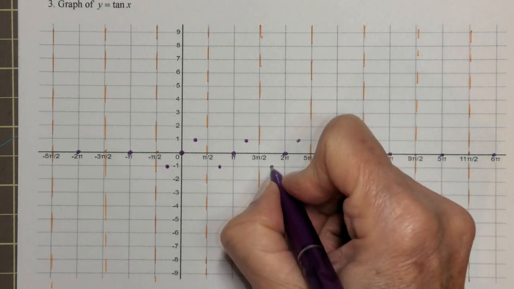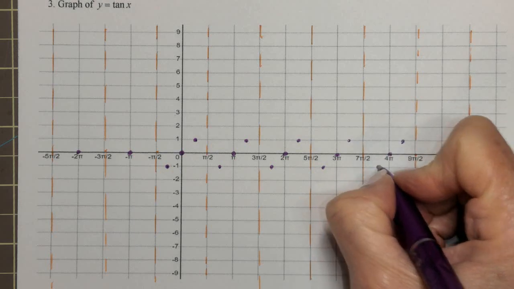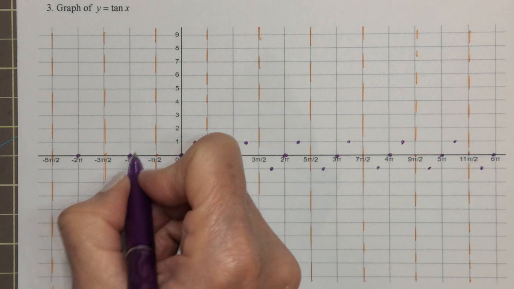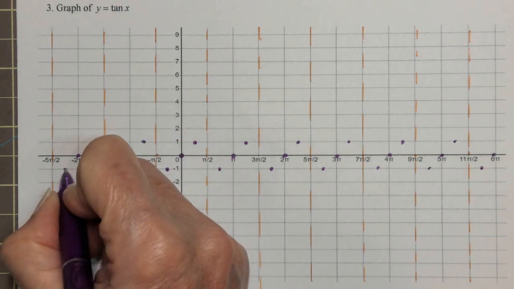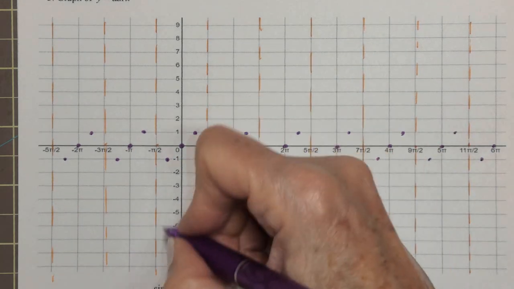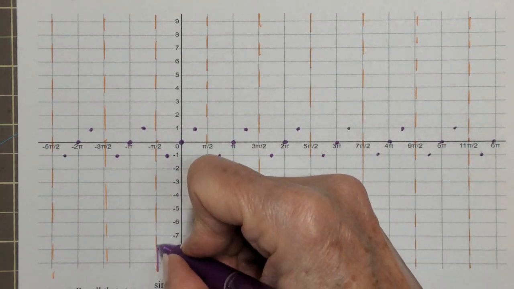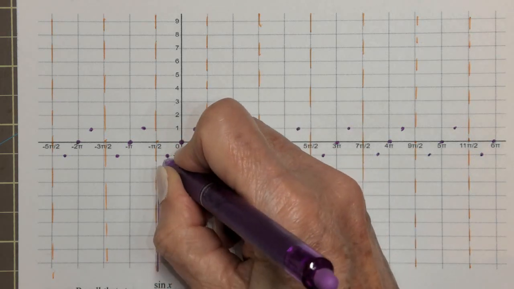We're just going to repeat that pattern. The graph of tangent is asymptotic. It does this.